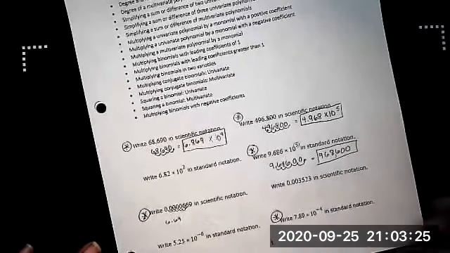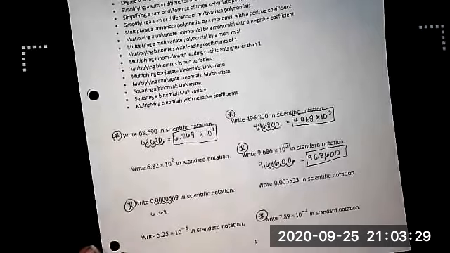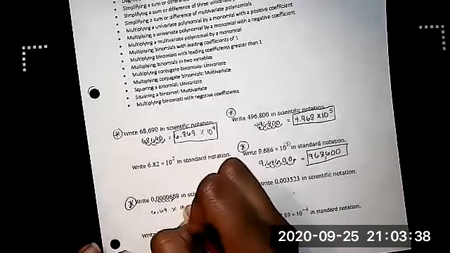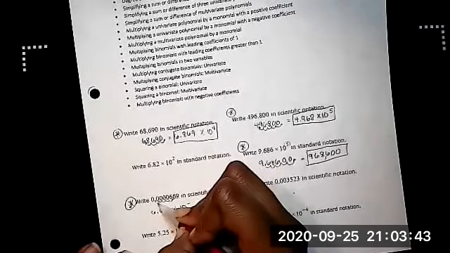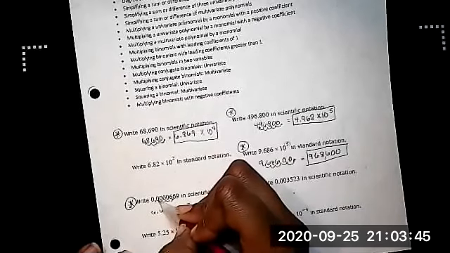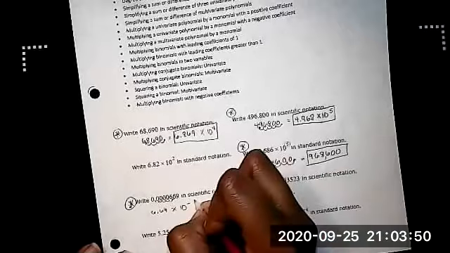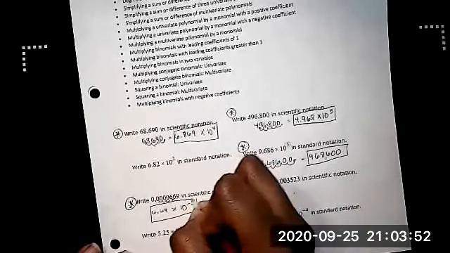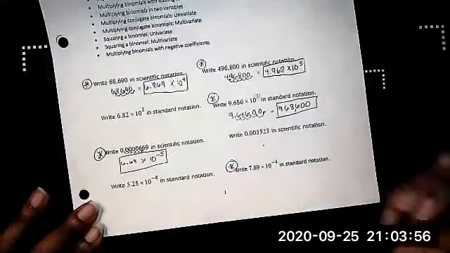I accidentally moved it there. It'll be 66.9. 66 is bigger than 10. You cannot have that in scientific notation. This number has to be between 1 and 10. That's why we moved it so that it's 6.69, which is between 1 and 10, times 10 to the negative. We know it's going to be a negative exponent because it's a decimal. How many did we move? 1, 2, 3, 4, 5. We moved 5, so it's going to be negative 5. Okay, got it? Good.